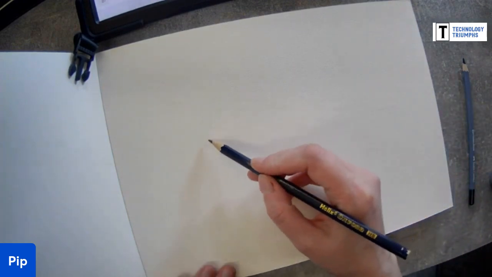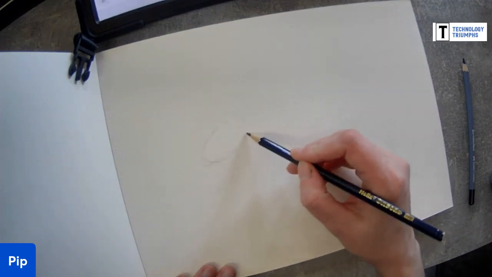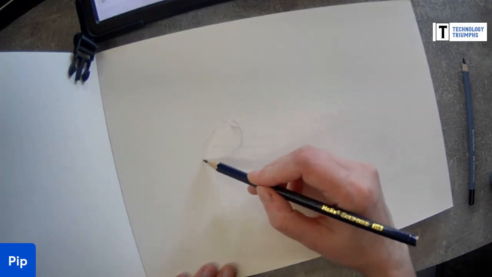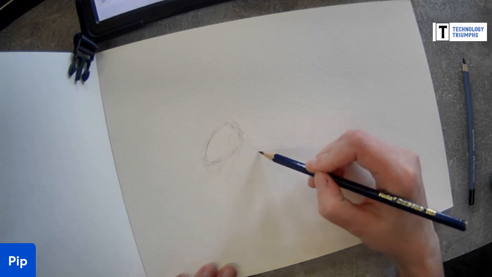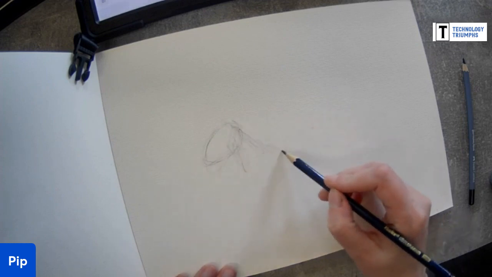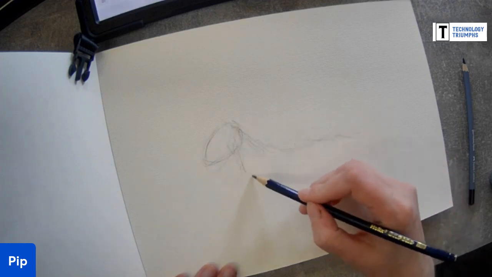So I'm going to just start this time by just drawing in the initial shape of the horse. So we'll start with the head, because this is a really rough sketch, just to make sure that I've got enough space on my page.